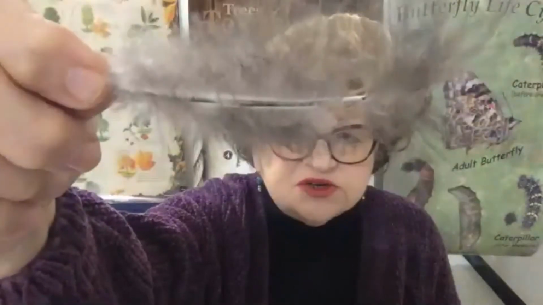Another type of feather, another structure on a bird, is a down feather. You can see all the little filaments are separate. They're not all hooked together. By virtue of that, it's able to trap air against the body of the animal and help the animal stay warm. Now, another kind of feather is a contour feather.